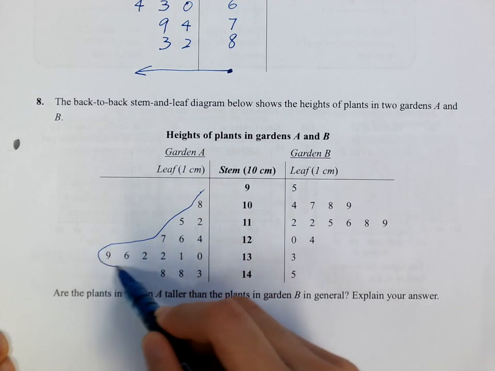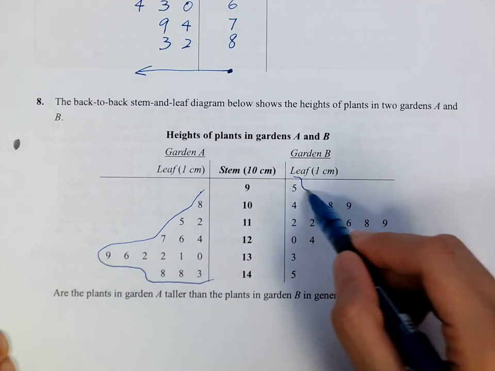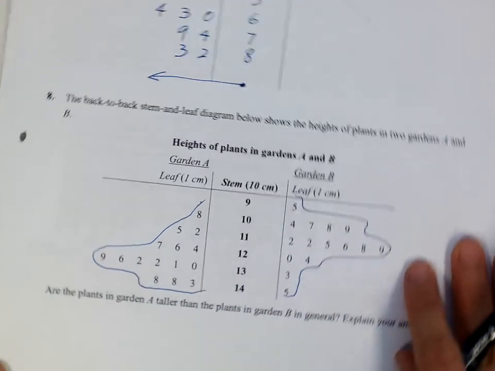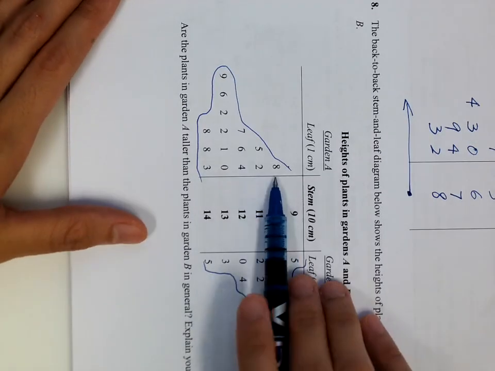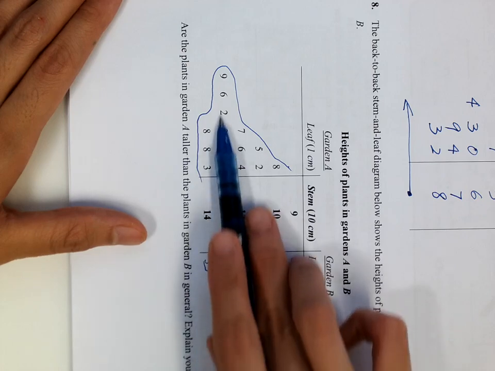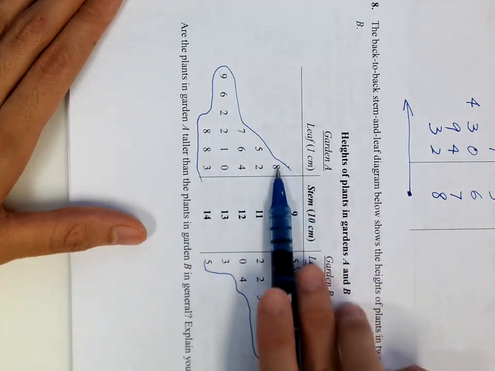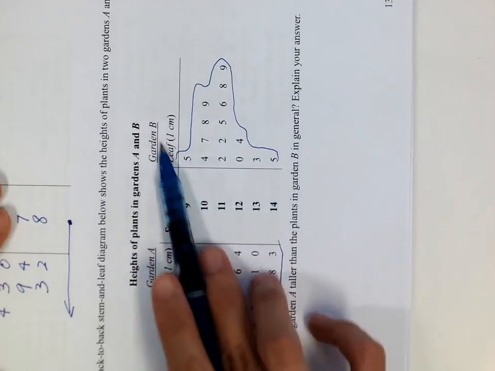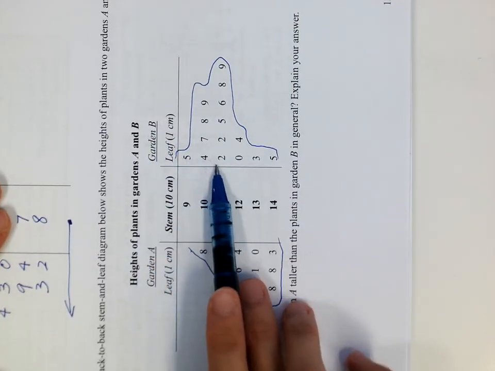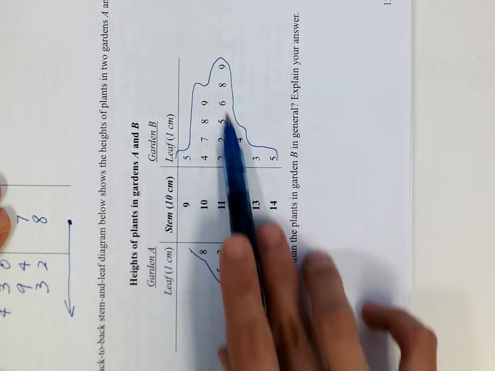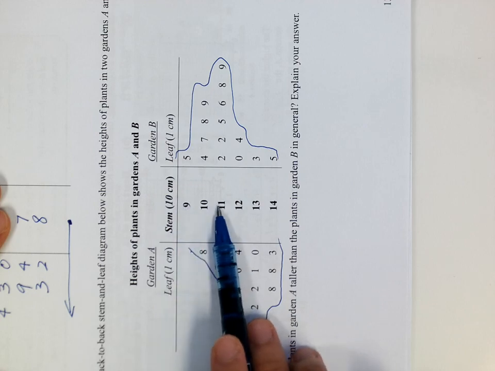You can see if I draw a picture like this, actually it looks like a bar chart. Can you imagine that? So it looks like in the 14th group we have 3 data, in the 13th group we have 6 data, something like that. Less data are from 90 and 100 something. Okay, for garden B, you can see there are some more data from group 9 to group 11.